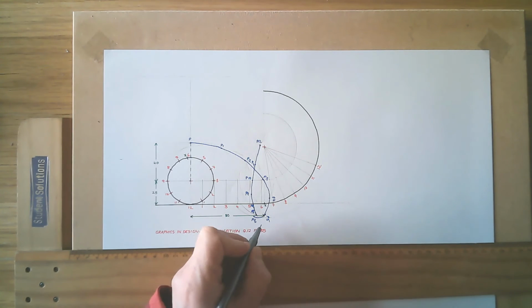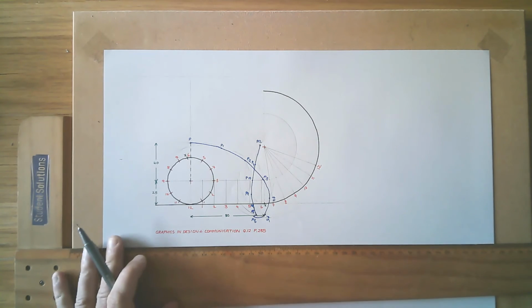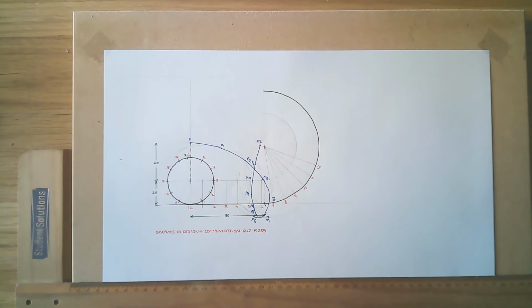My locus drawn in there, guys. I see there's a bit of a kick there from 6 to 7. Now I must double check that shape just to see, but because it's gone through a bend, there may be a bit of a kick in that there. I'd have to double check that.